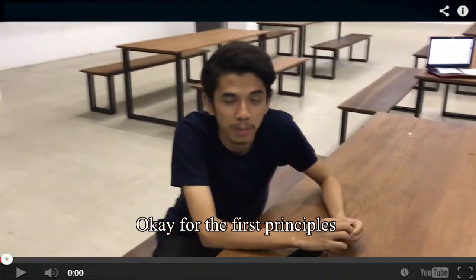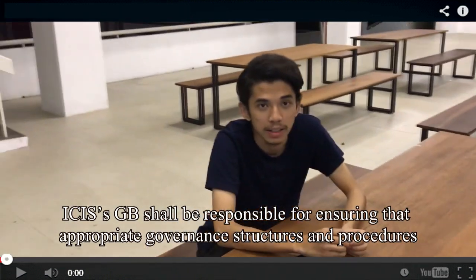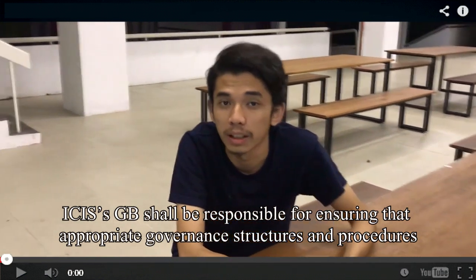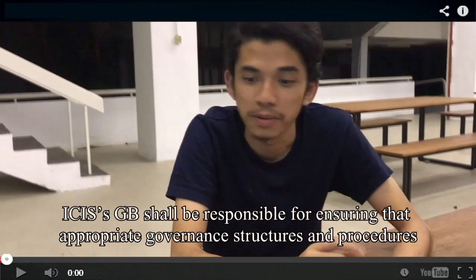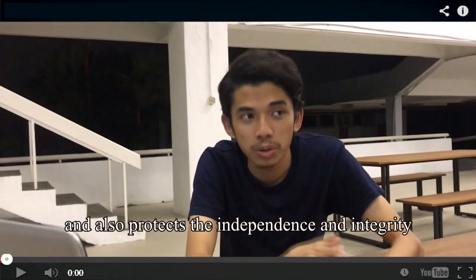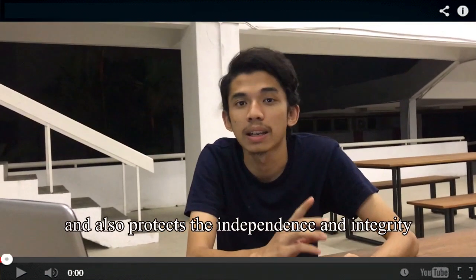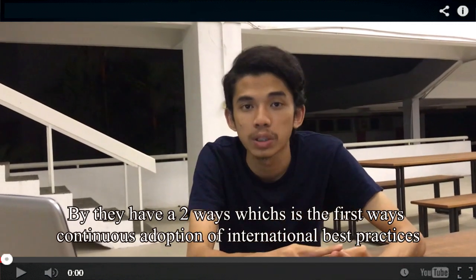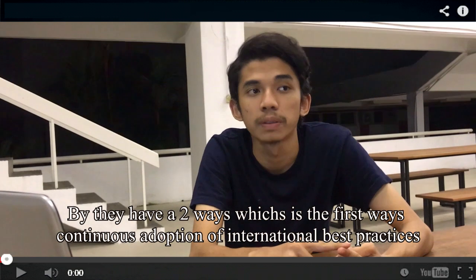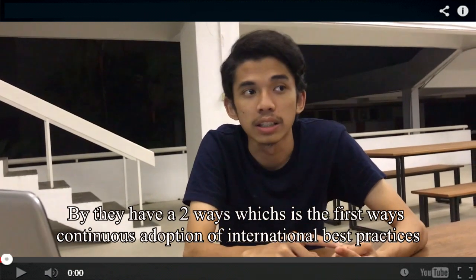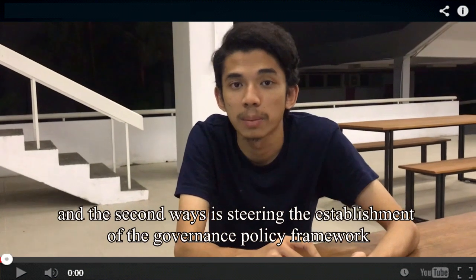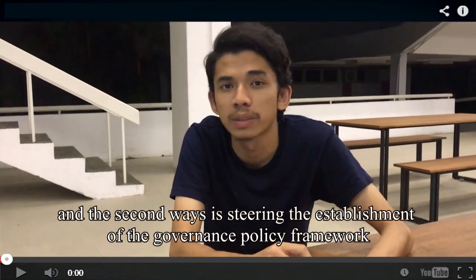Okay, for the first principle, ICIS GB shall be responsible for ensuring the appropriate governance structure and procedures, and also protect the independence and integrity. They have 2 ways: the first one is continuous adoption of international best practice, and the second way is steering the establishment of a governance policy framework.